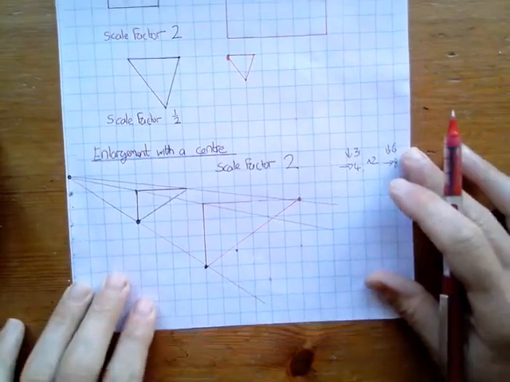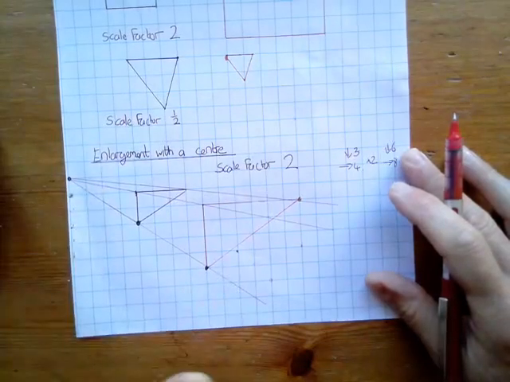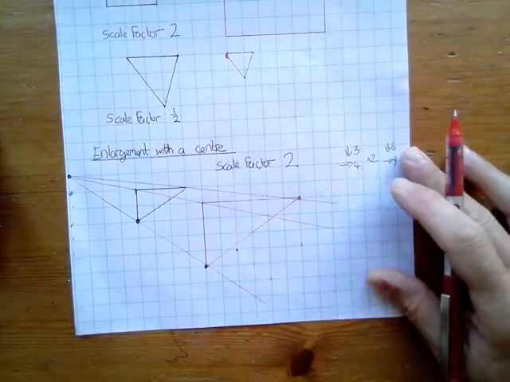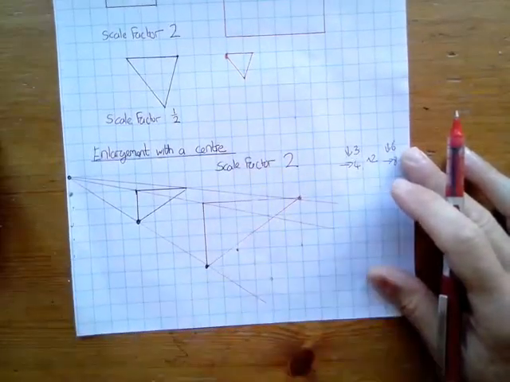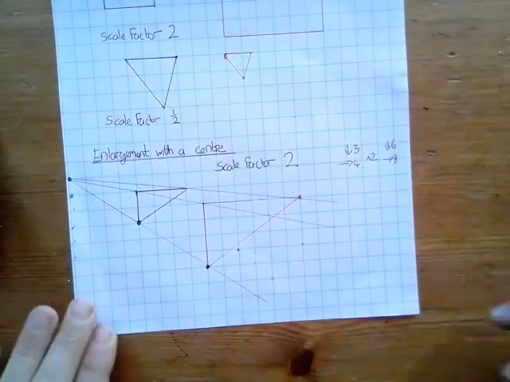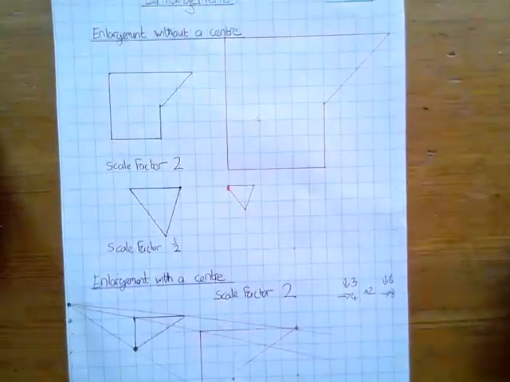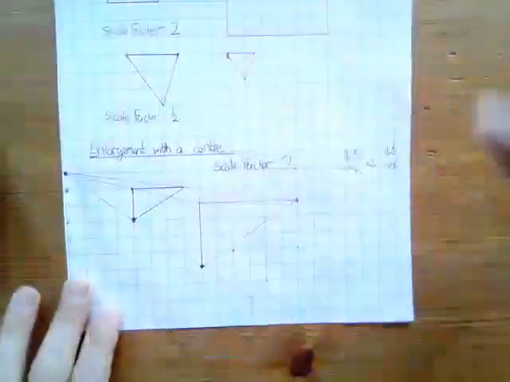And feel free to put the centre of enlargement wherever you like. If some of you want to put it in the middle of the shape, that's fine. I would probably advise for this one just sticking with scale factor 2, but I'll leave it up to you. All I require is 3 diagrams like mine, photographed and turned in, and that will be your work for today.